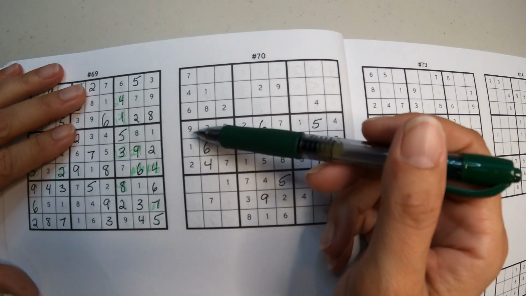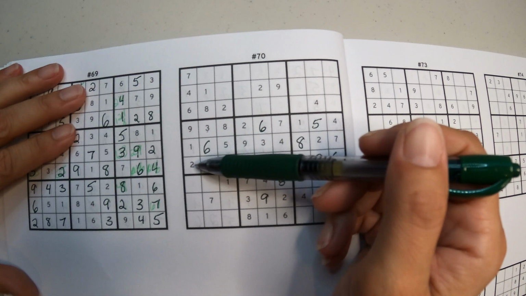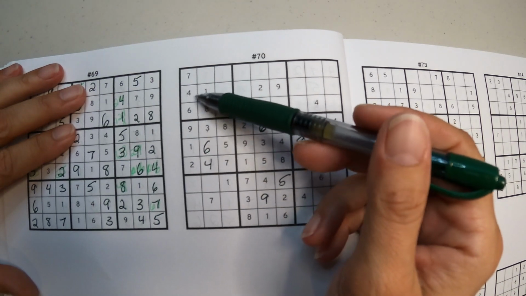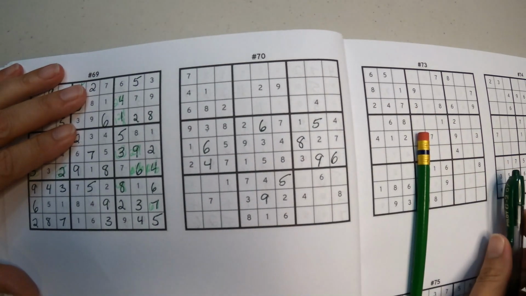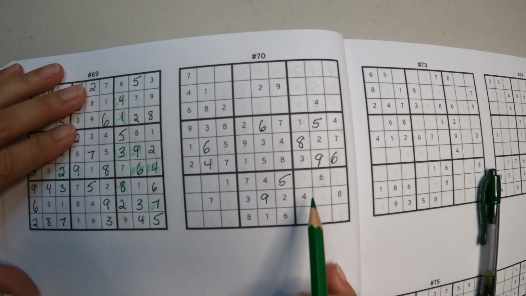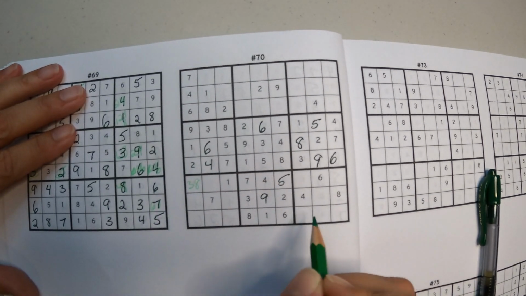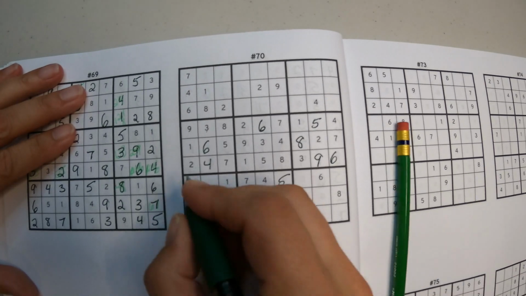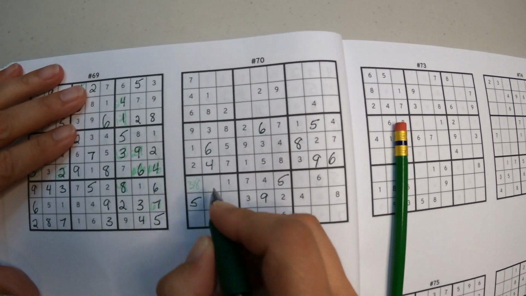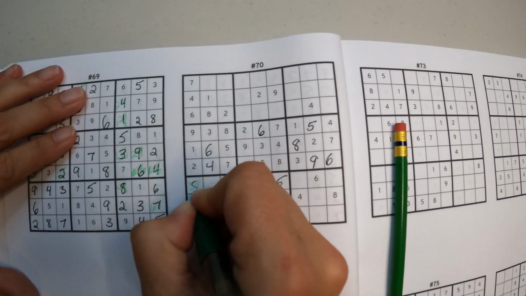All right, if we look at this column, we've got 1, 2. We're missing 3, 5, and 8. We've got a 5 here, so 3, 8. 3 and 8 here, so this is our 5. And an 8 here, so 3, and that makes this our 8.